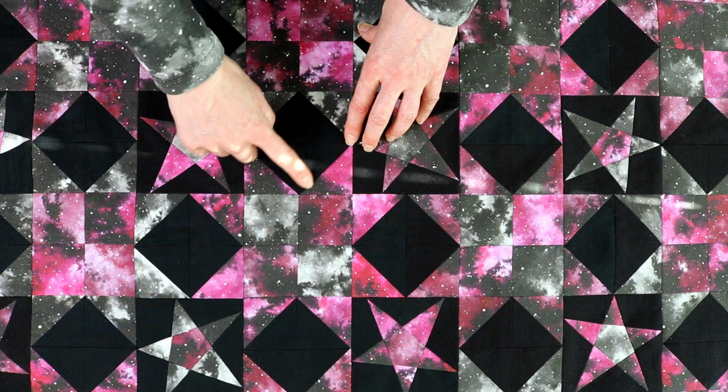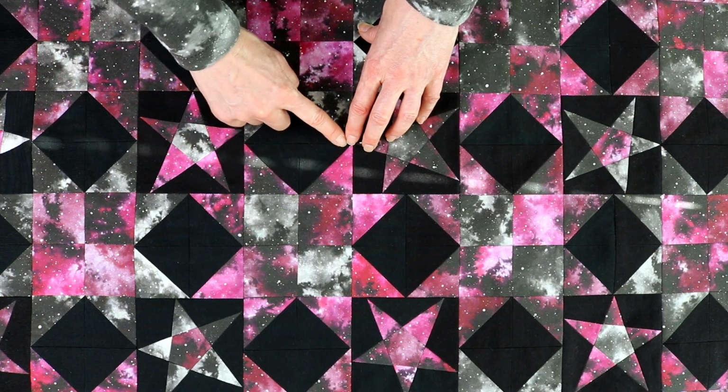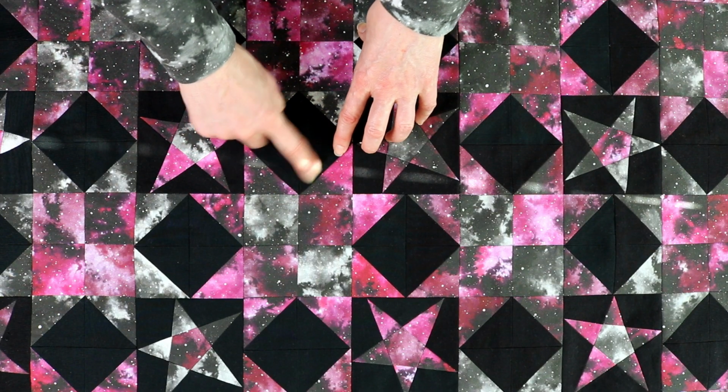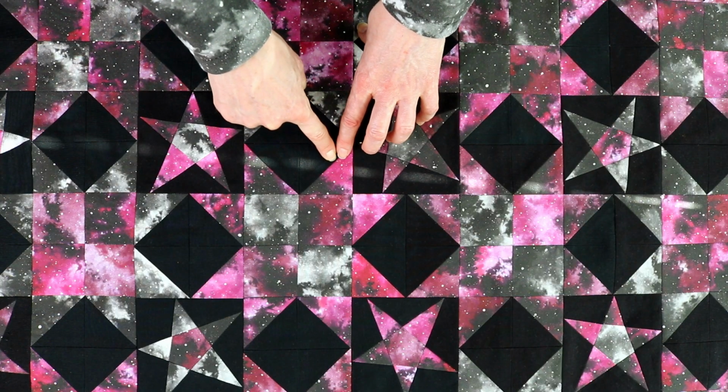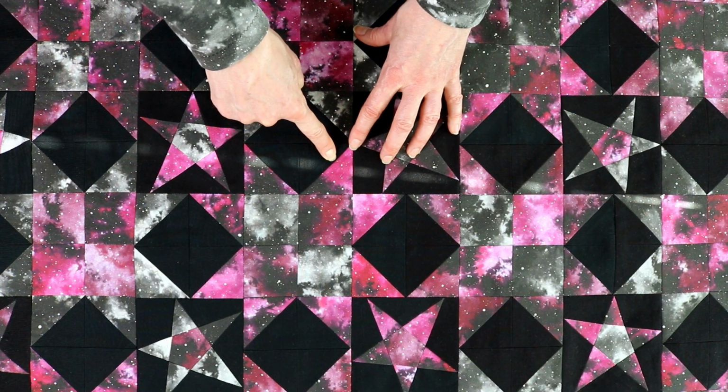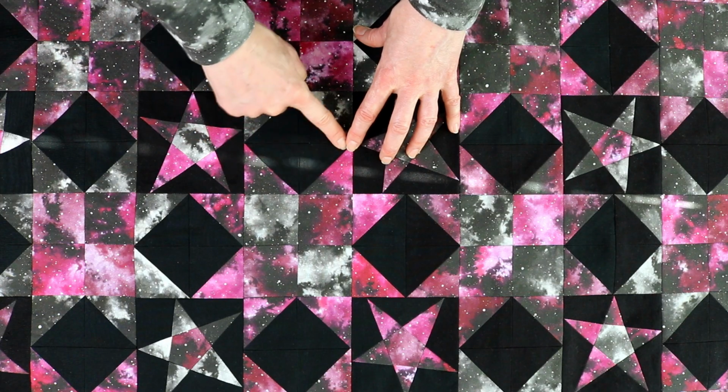So there will be little wobbles everywhere, and those little wobbles will actually anchor the fabric to the batting and the lining fabric.